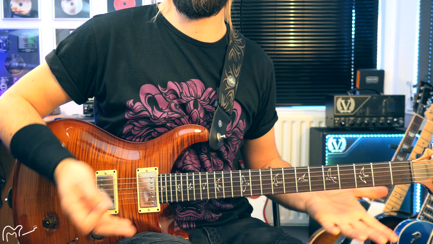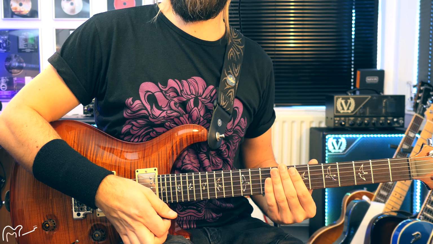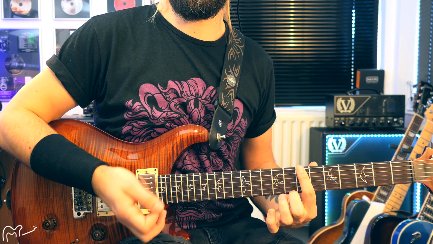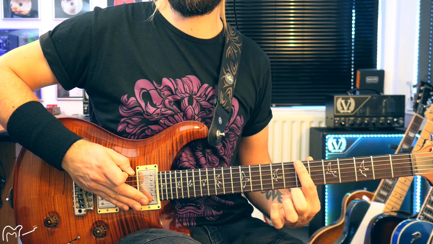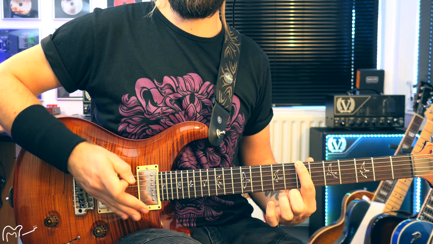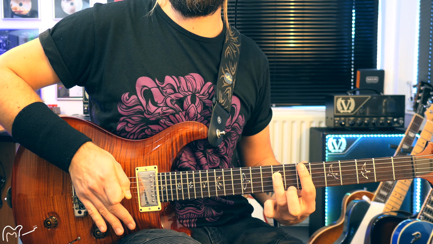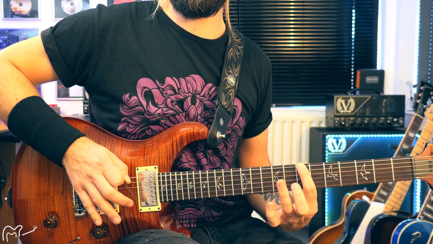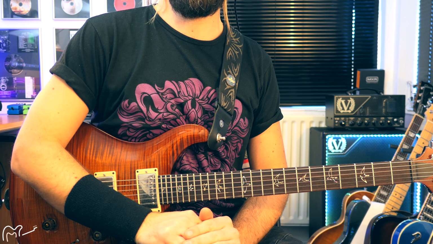Let's say we want to find B on the 4th string. If we know where B is on string 6, which is here on the 7th fret, you can instantly find B on the 4th string, again, using that exact same pattern. So here's B on the 6th string. Go across 2 frets, down 2 strings to the 4th string, and there you have B on the 4th string. And we can use that exact same method on the 5th string as well.